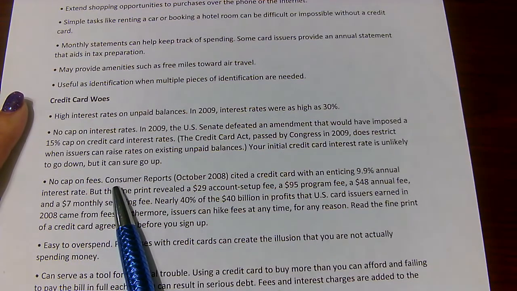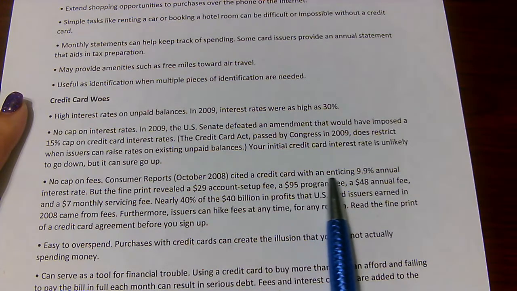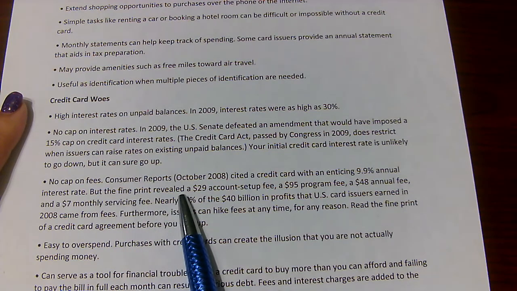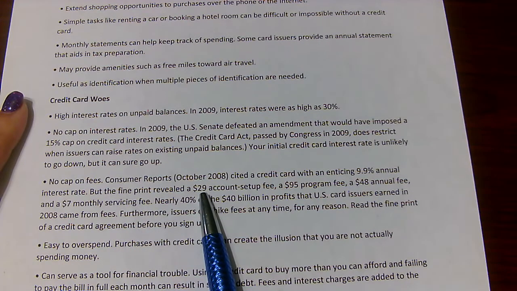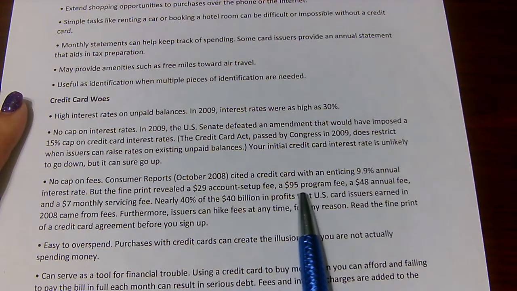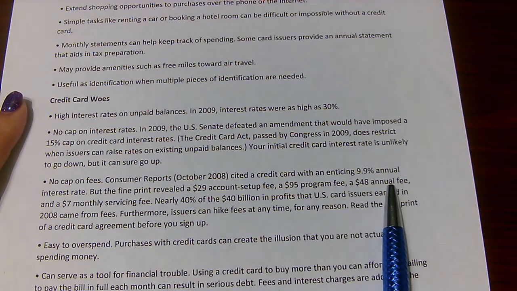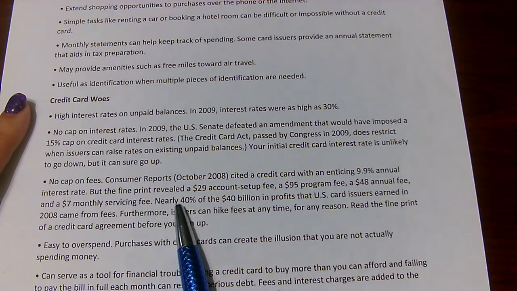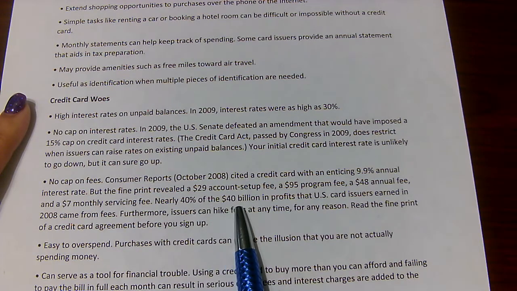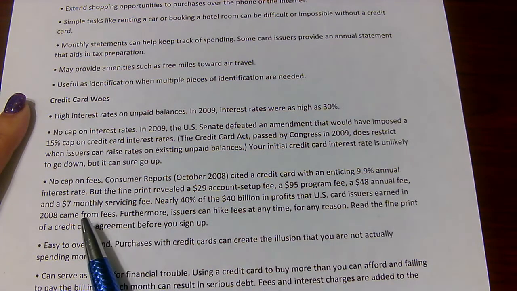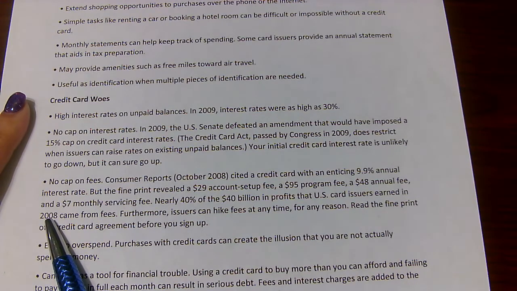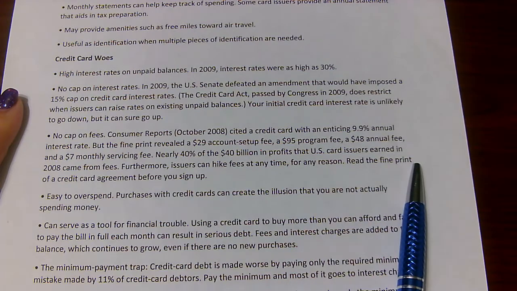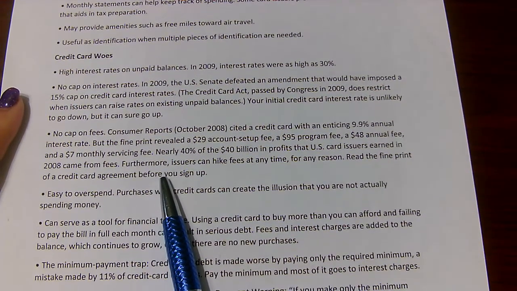There's no cap on fees. Consumer Reports cited that a credit card entices you with a 9.9% annual interest rate, but the fine print reveals that there could be a $29 account setup fee, a $95 program fee, a $48 annual fee, and a $7 monthly service fee. Okay, so nearly 40% of the $4 billion in profits are earned from fees. That was in 2008. Issuers can hike fees at any time for any reason. Read your fine print before agreeing to get a credit card.